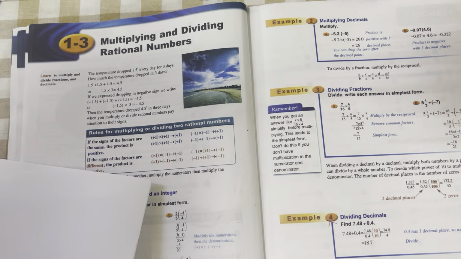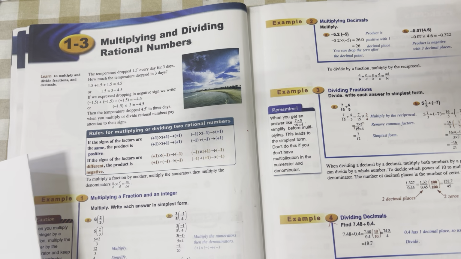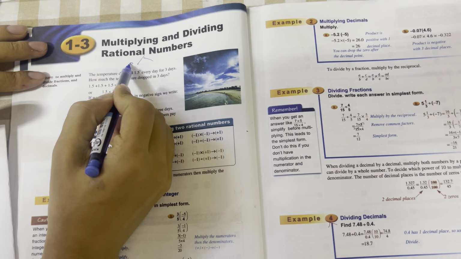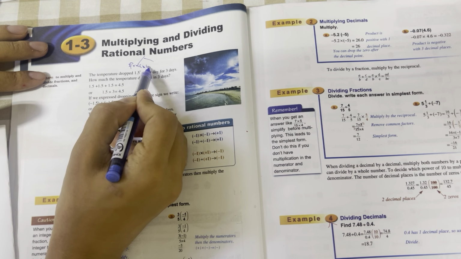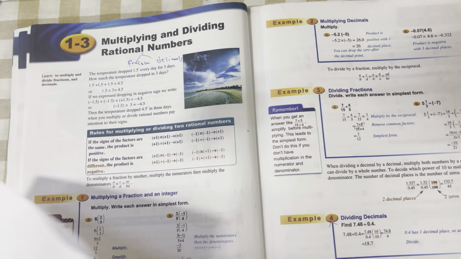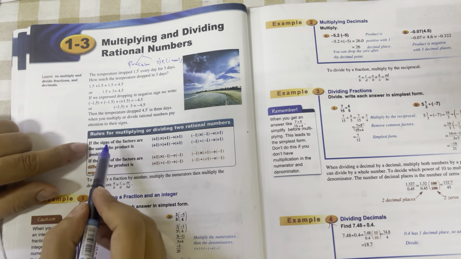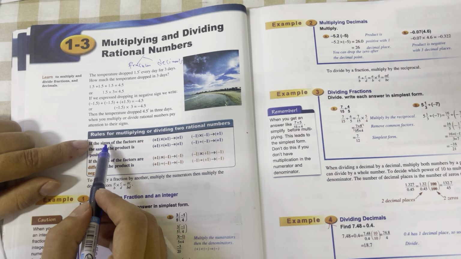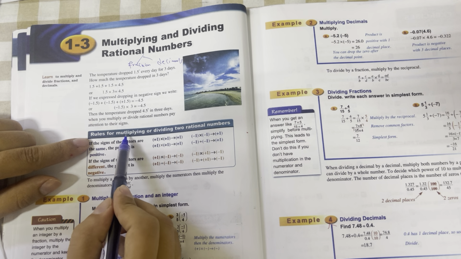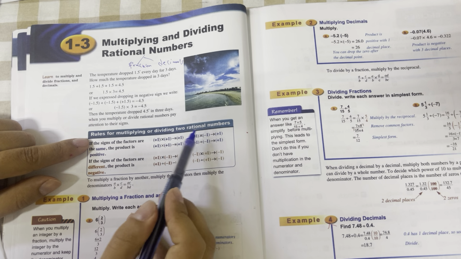In chapter 1, section 3, we have multiplying and dividing rational numbers. Rational number means fractions and decimals. Look at here, we have a rule, which I studied before in the first video about the basics of mathematics. Rules for multiplying and dividing two rational numbers.